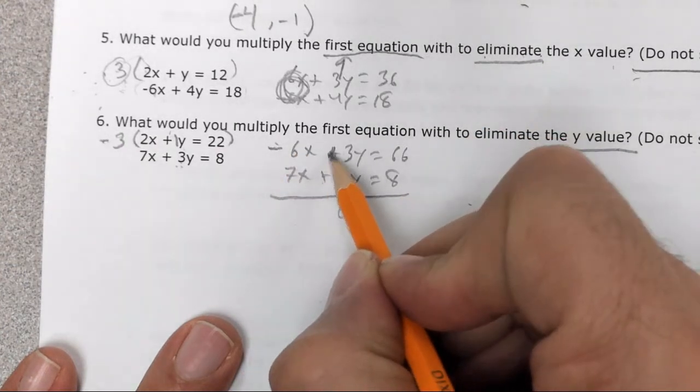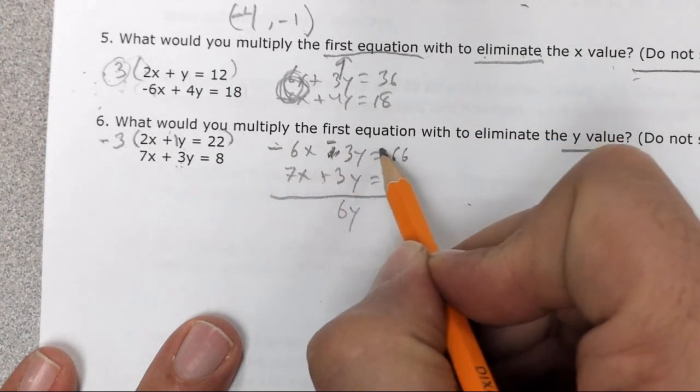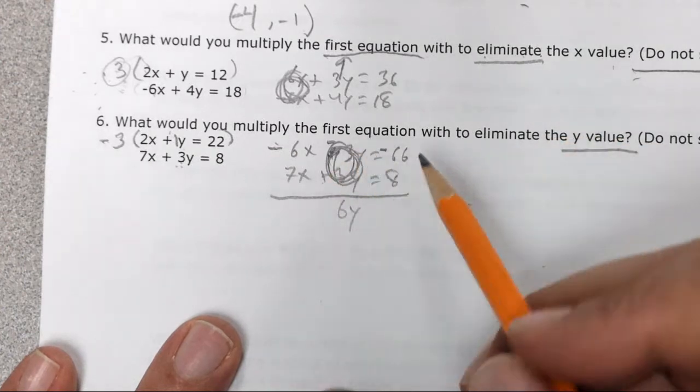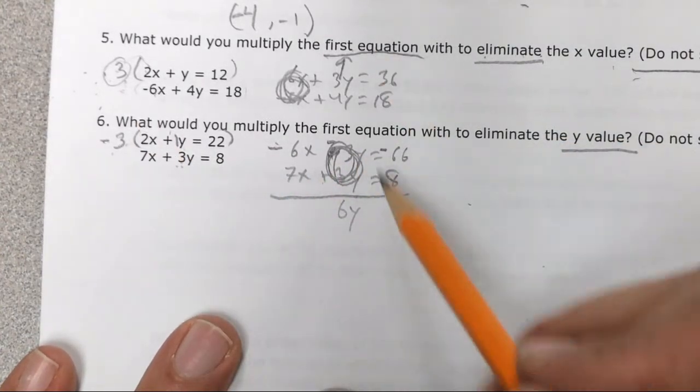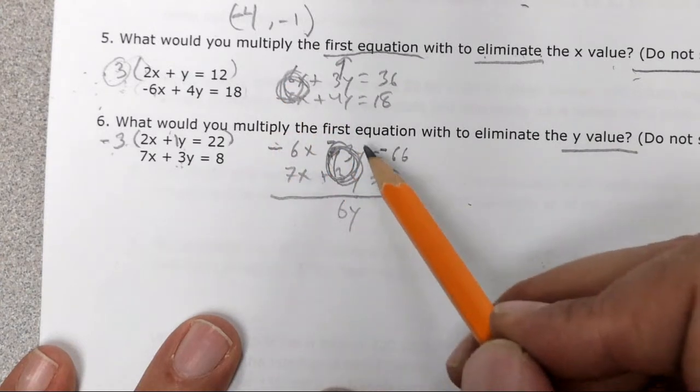If you do that, now they'll cross out. So not only do you have to check the number, but you also have to check the sign. So the best way to get these correct is to actually work them out and see if they cross out or not.